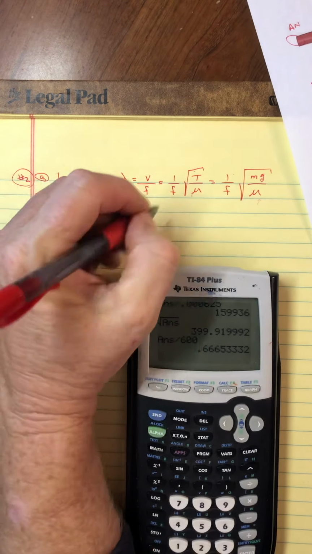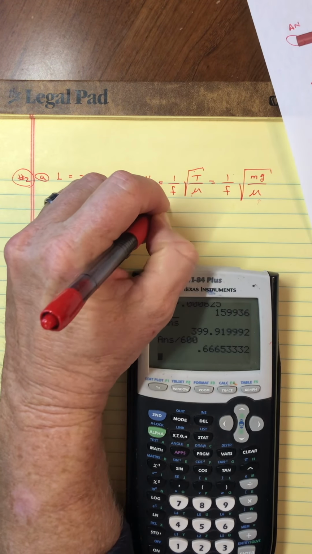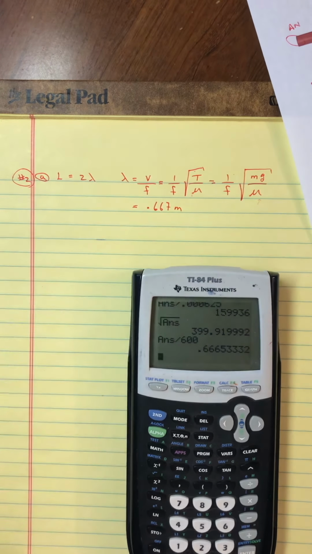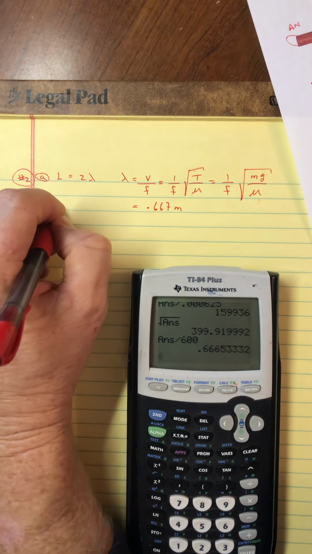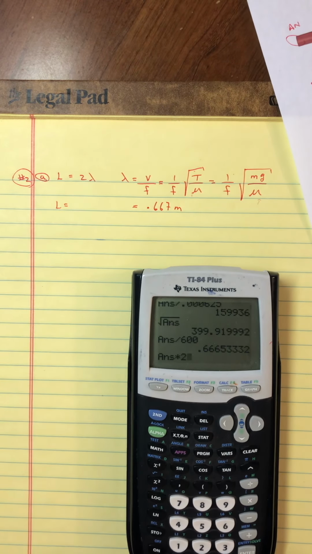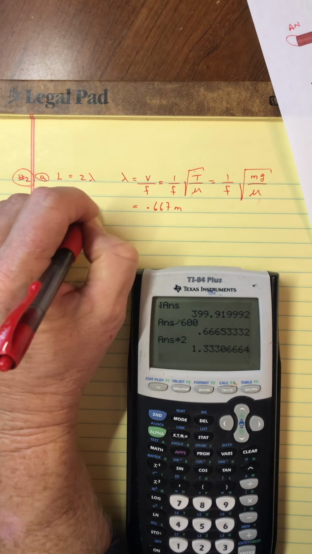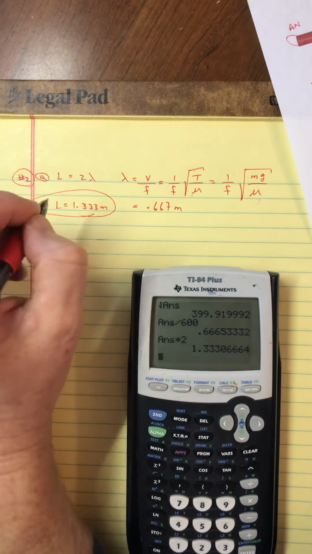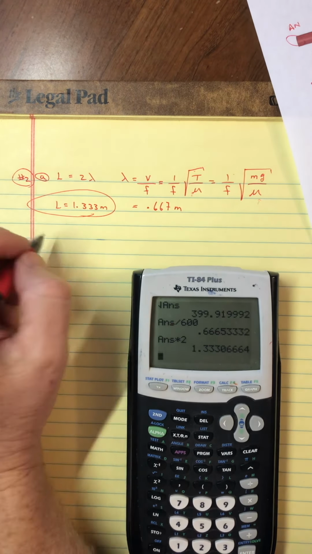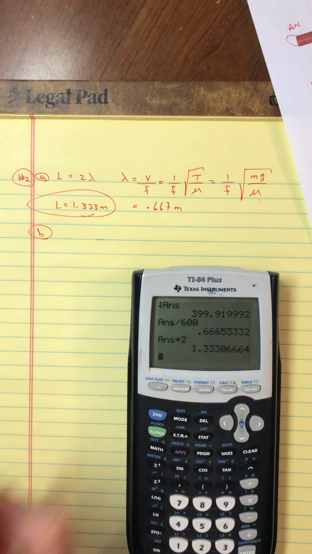And so I get a wavelength of roughly 2/3 of a meter. And so that means the length of the string, when I double it, is about 1 1/3 of a meter. And so there's A. What's the length of the string?